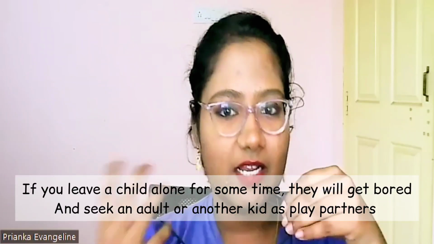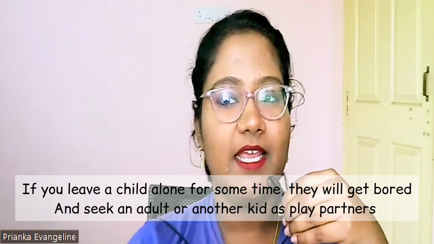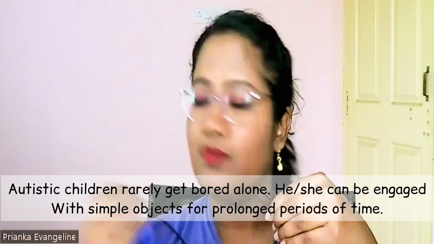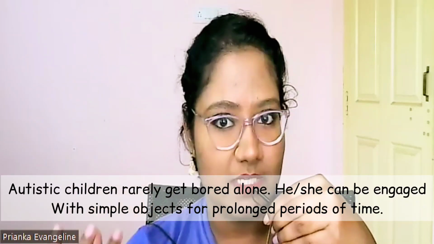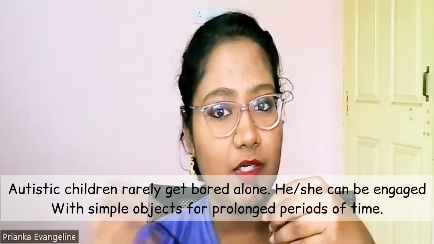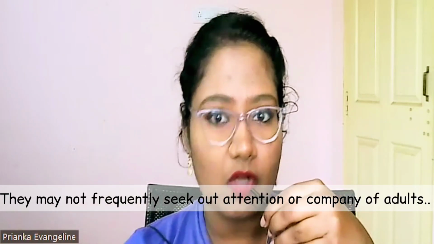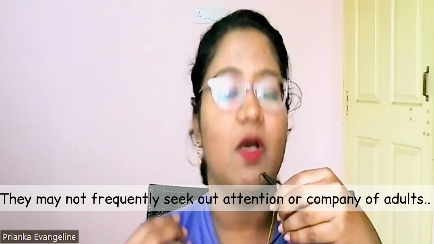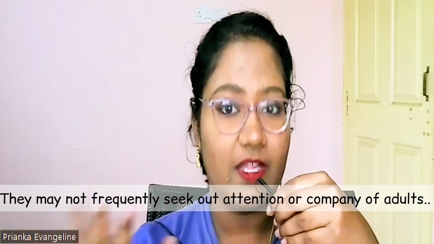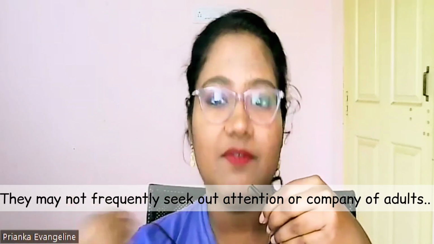But if you see a child with autism, they derive a lot of understanding from the environment and from objects, and they do more of that than coming to a person and asking them to talk to them, or to play with them, or asking for their attention, because those tasks are difficult for a child.